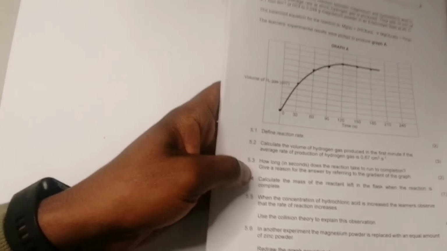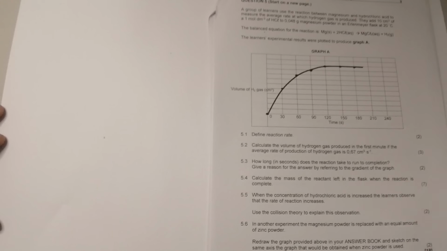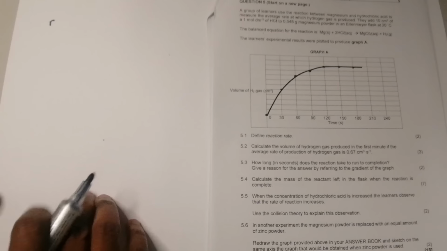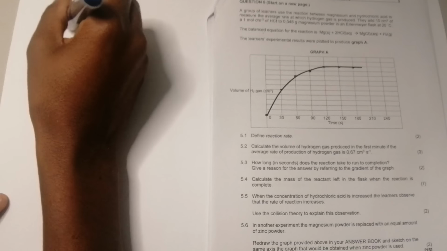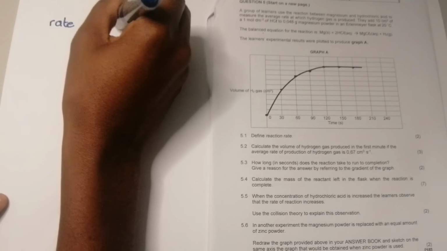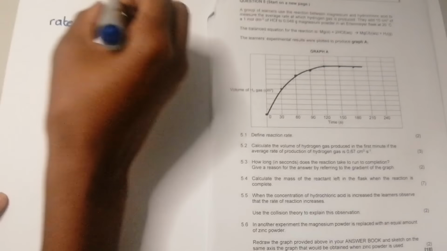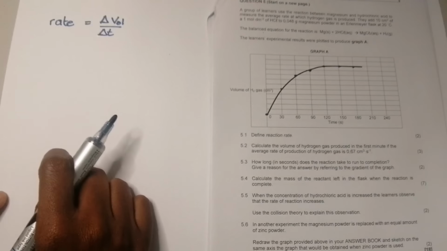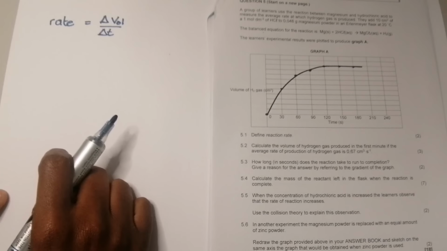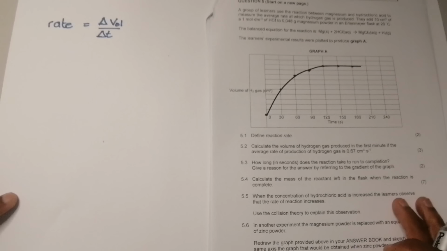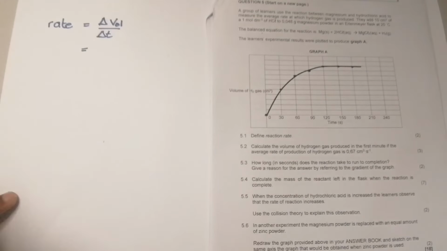So in this case, rate is equal to the change in volume divided by the change in time. Please don't confuse that for change in velocity. So that's change in volume divided by change in time. So they have given us the rate of the reaction.